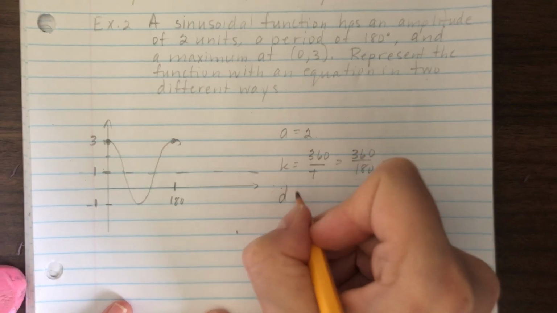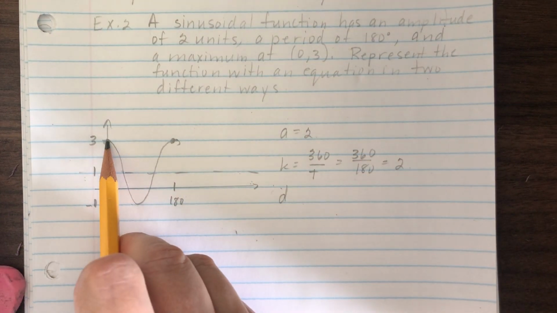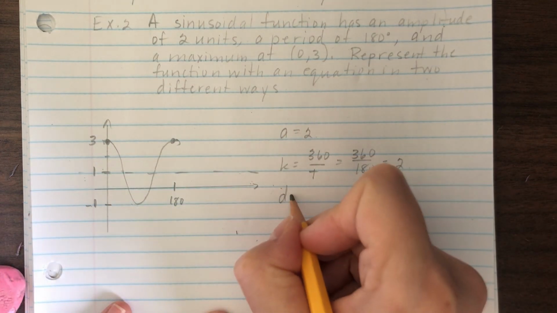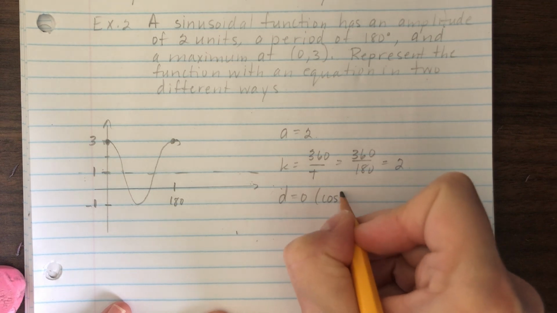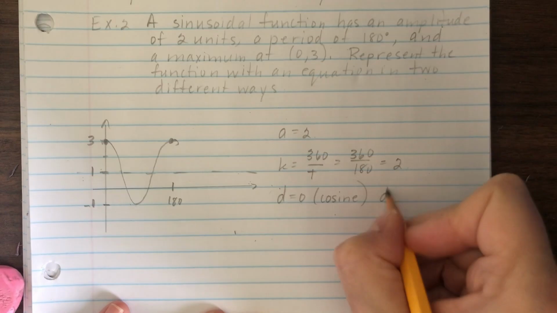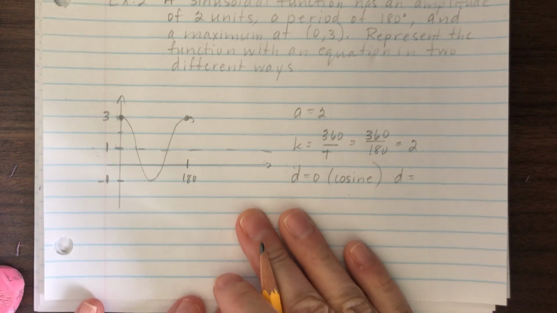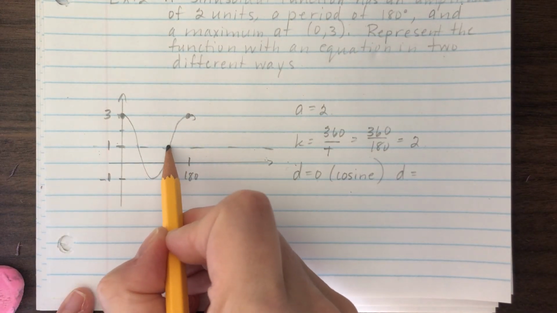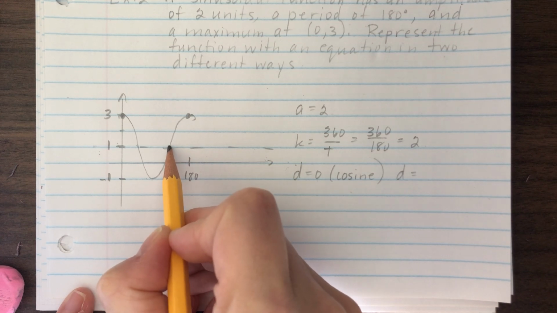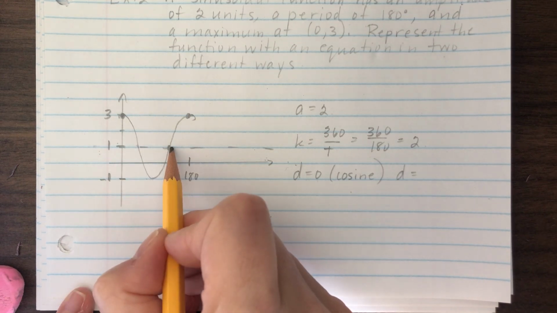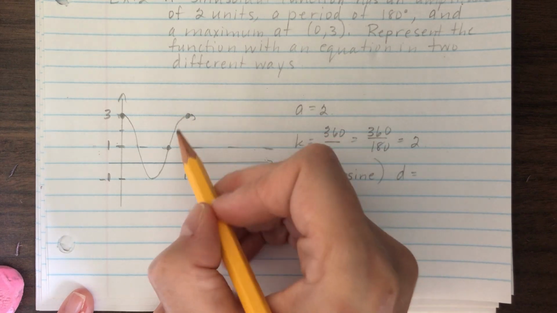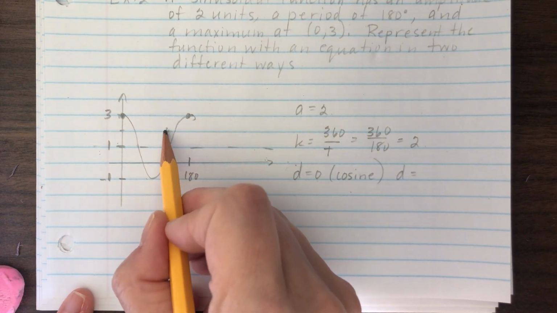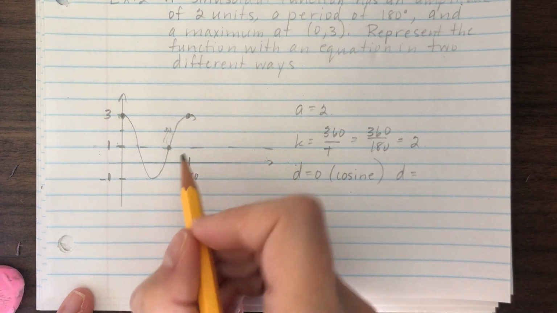D is the phase shift. So if we're using the cosine function, it's going to be 0 because the maximum is 0 units away from the vertical axis. If we're going to use the sine function, we're going to have to determine how far this point is from the vertical axis, okay? And this is a point on the axis of the curve where the function is increasing or it starts to go up, right? Now, how do we do that?